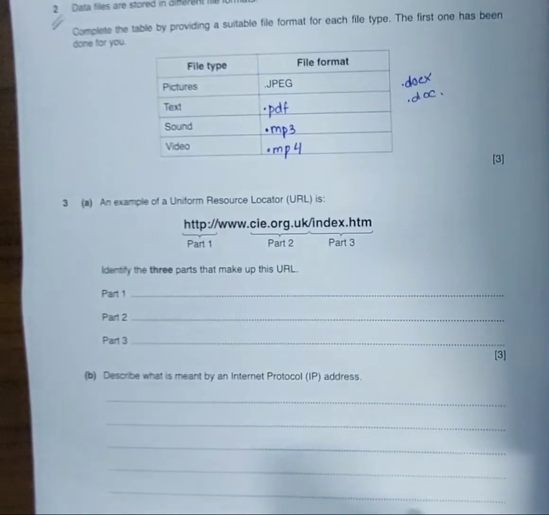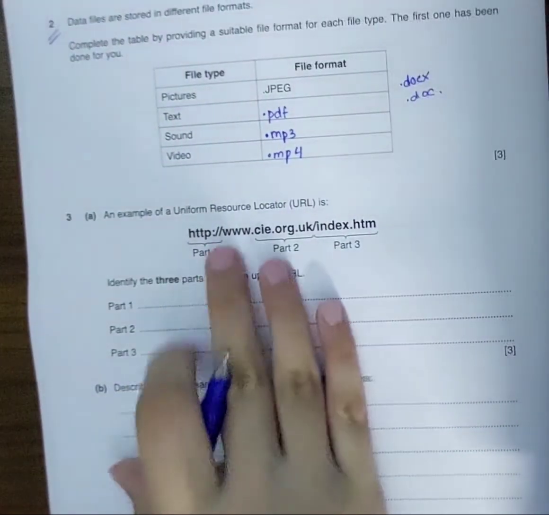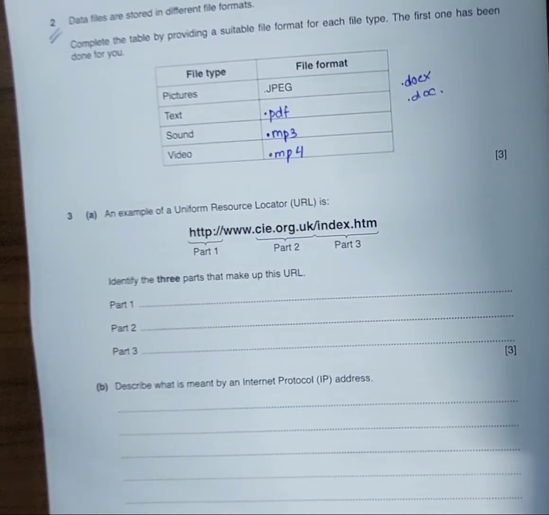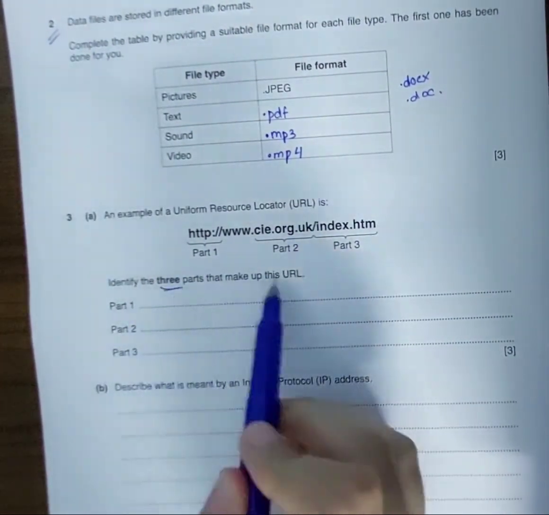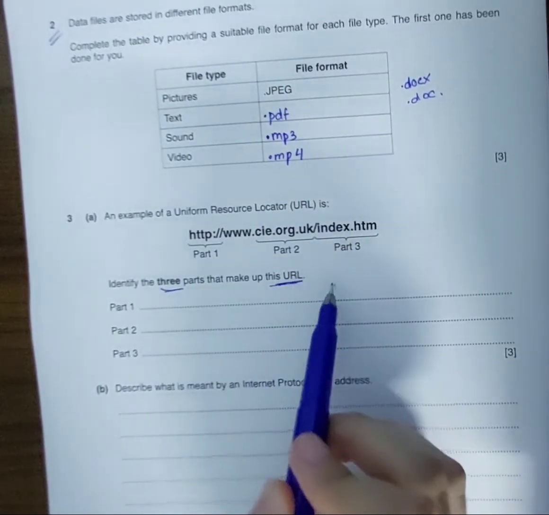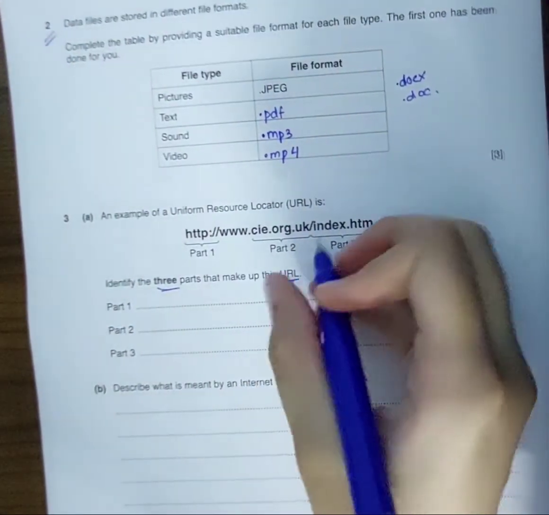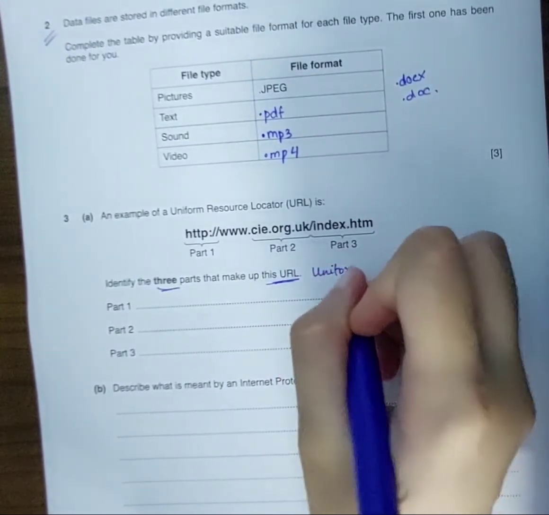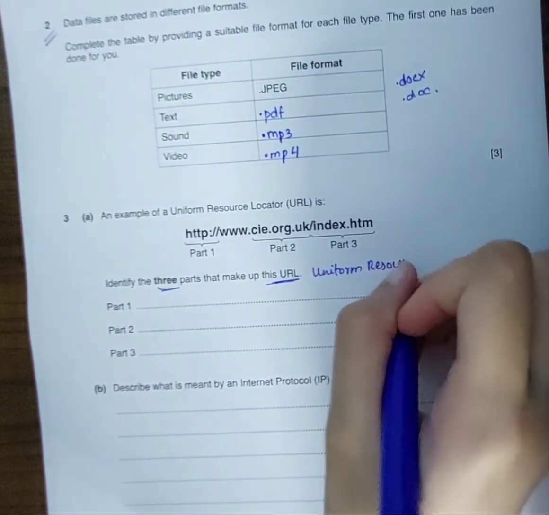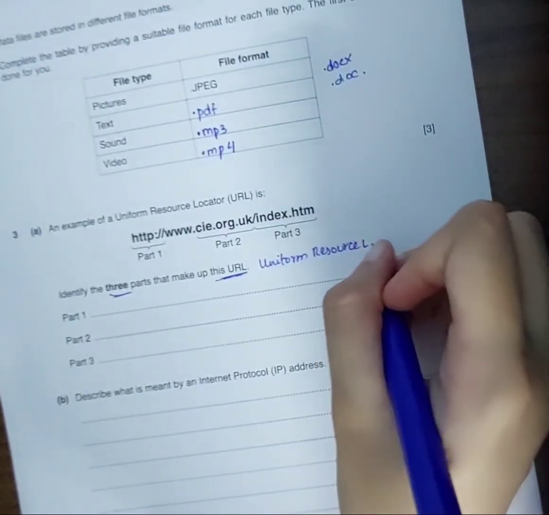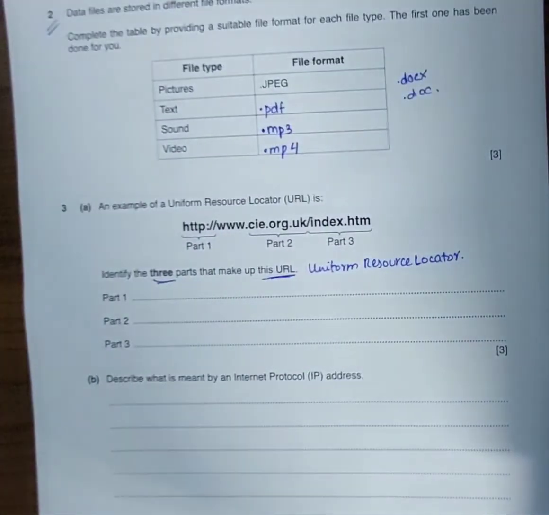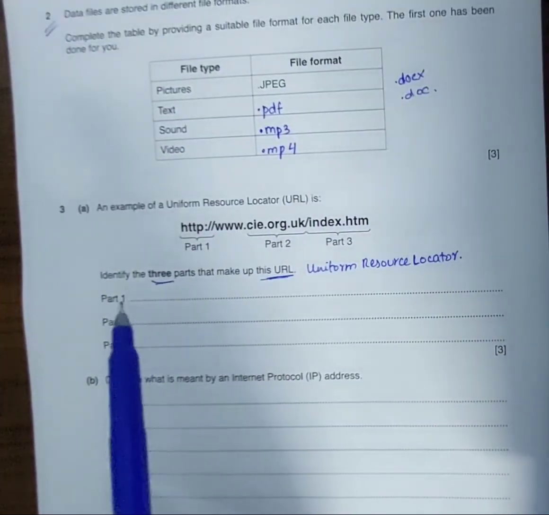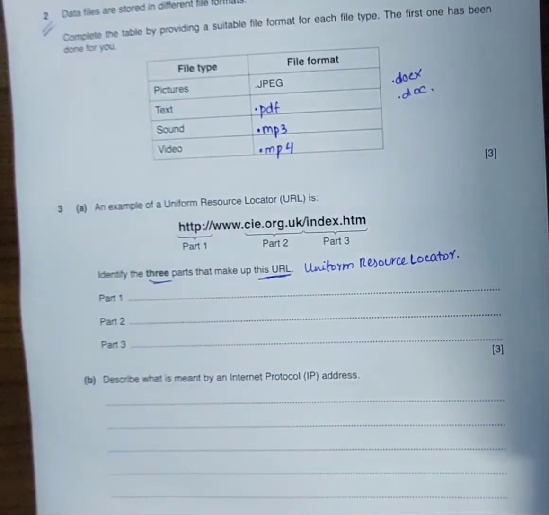Then this part is also very important. We often ignore it, it's also in our computer science book, but we ignore it often. It is very important to remember the three parts that make up this URL. URL is Uniform Resource Locator. You should also know its full form. In one paper, you can get this, and then you may lose 1 mark, and 1 mark really matters. So the 3 parts that make up this URL are: part 1 is HTTP.